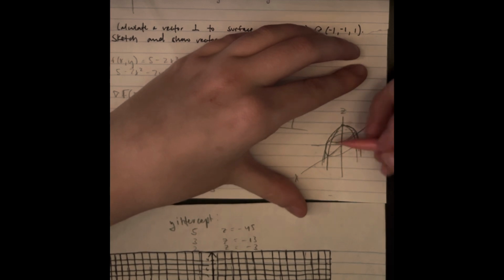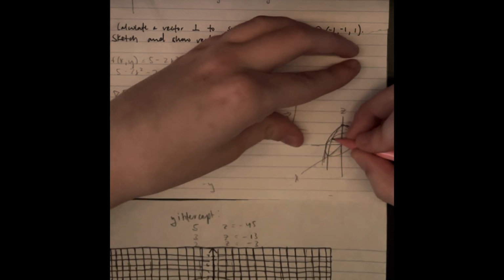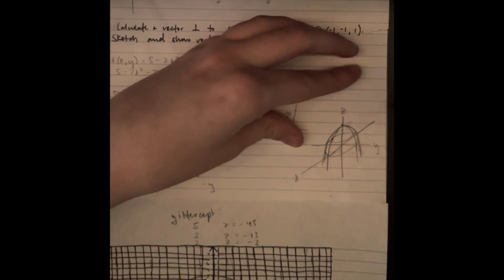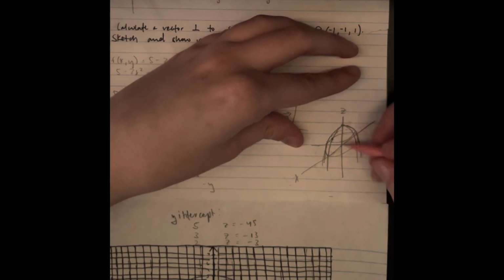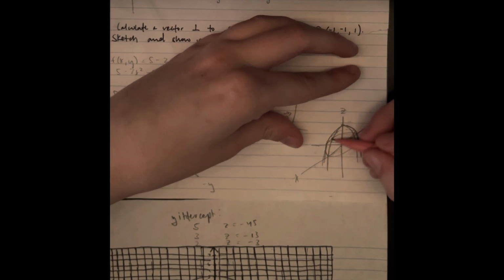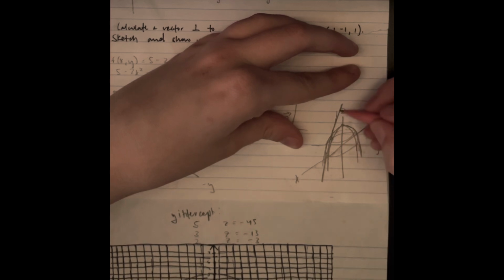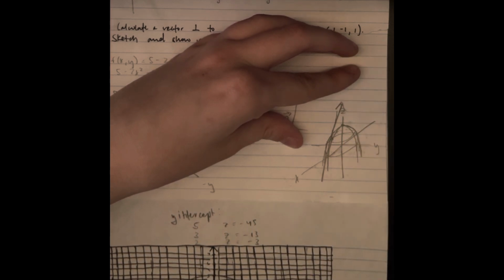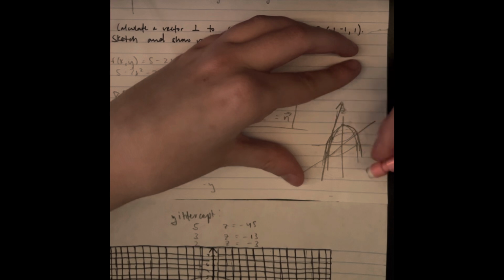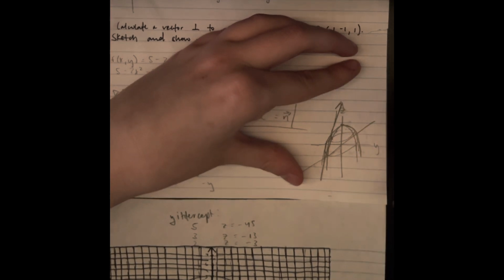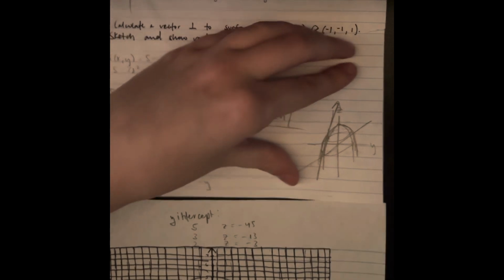So if we had something tangent to this point, -1, 0, +1, it would be very steep in a direction somewhat like this. And so that's how that vector would look, being tangent to the path.